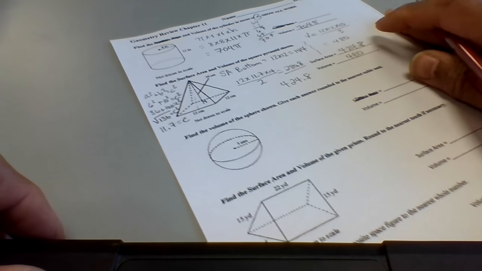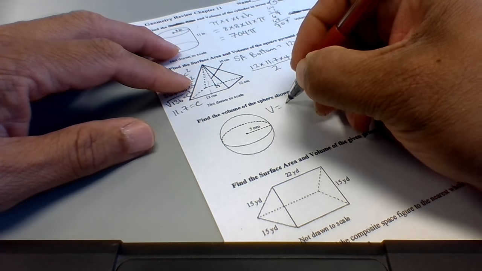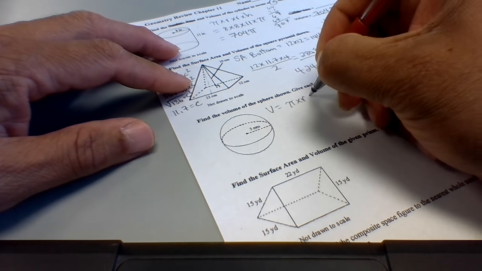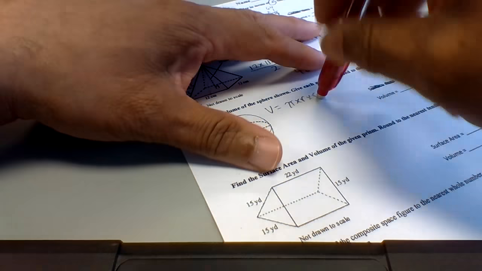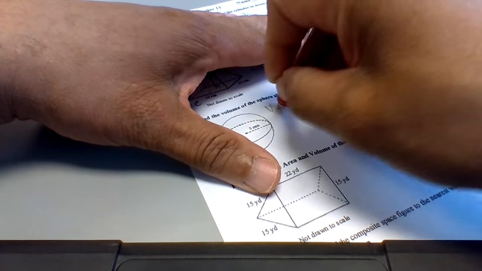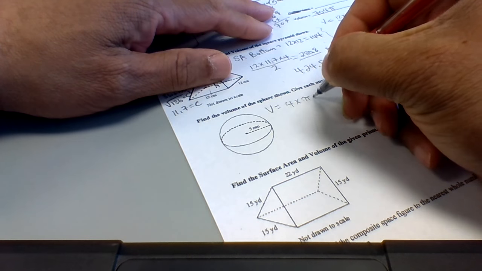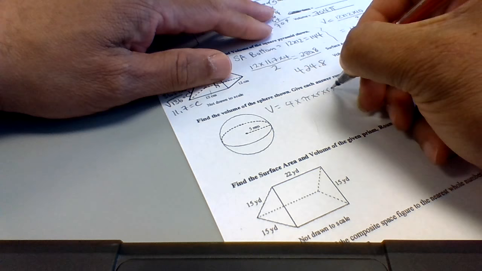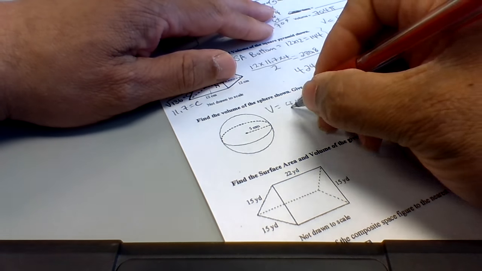Next one, sphere. The volume. Volume is equal to 4 pi, so 4 times pi times r times r times r, all divided by 3.